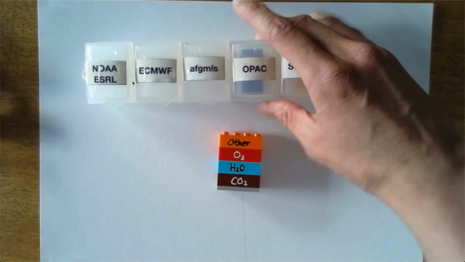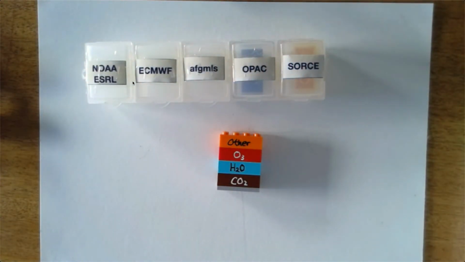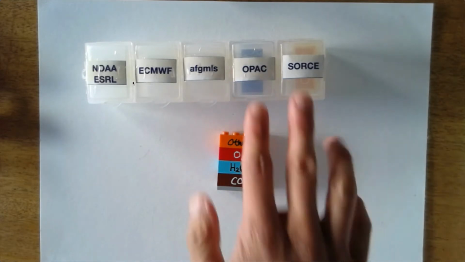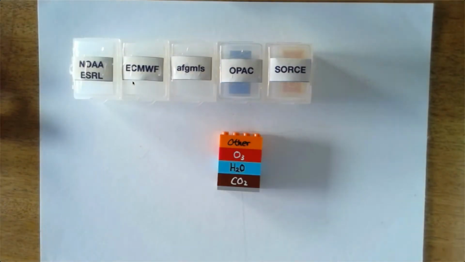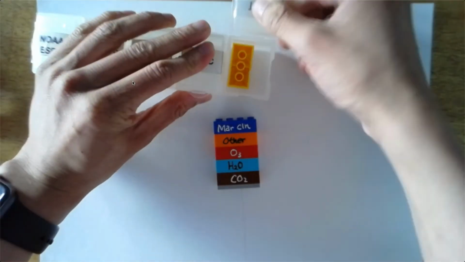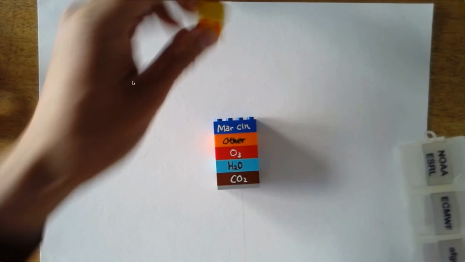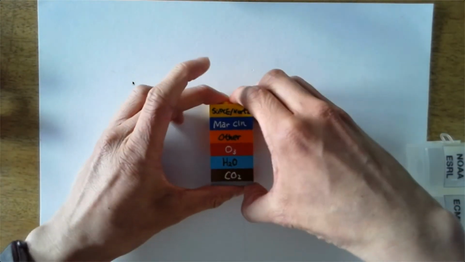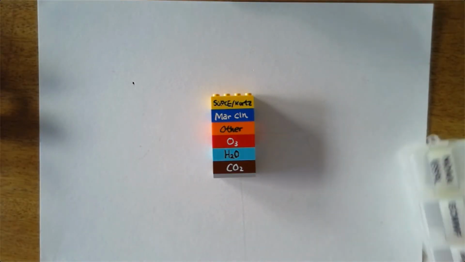And for aerosols, we've established just now that the climatological aerosol is sort of maritime clean type, right? So what we have done is that we've taken aerosol profiles from OPAC, which is a library of pre-computed externally mixed aerosol components. So let's take a maritime clean. There we go. And above all, we have our solar measurements from our source. So that represents our entire atmosphere.